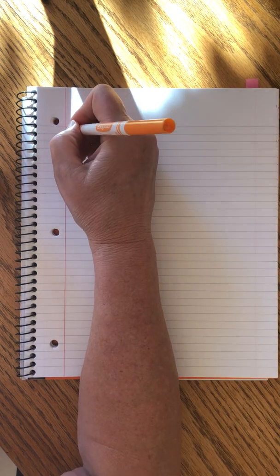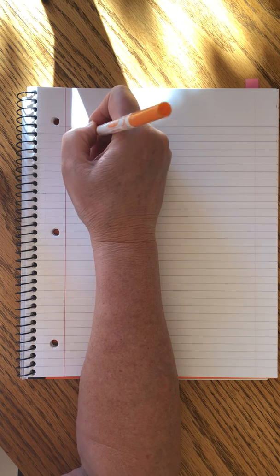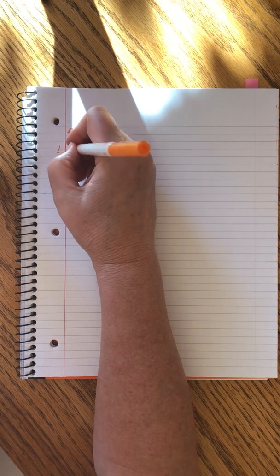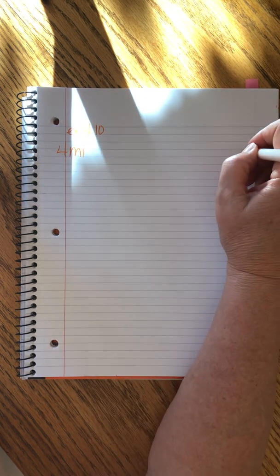Oh, the light's finding me. This is our last problem, by the way. Thank you for being patient. This was a long lesson. Use 2 unit multipliers to convert 4 miles to inches.